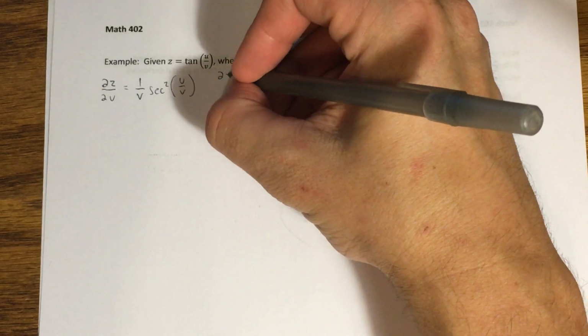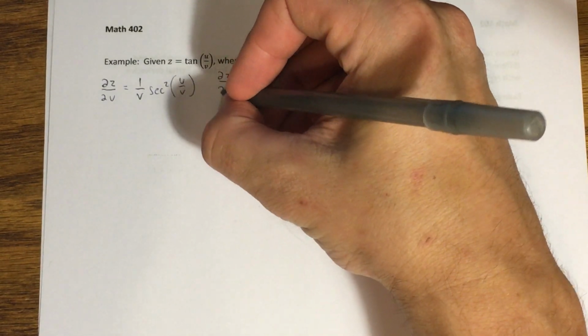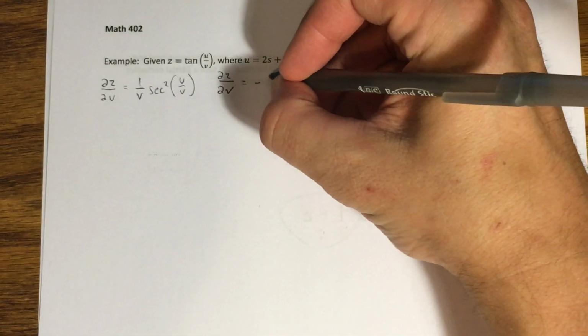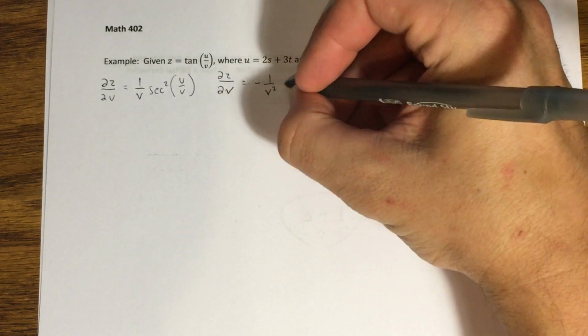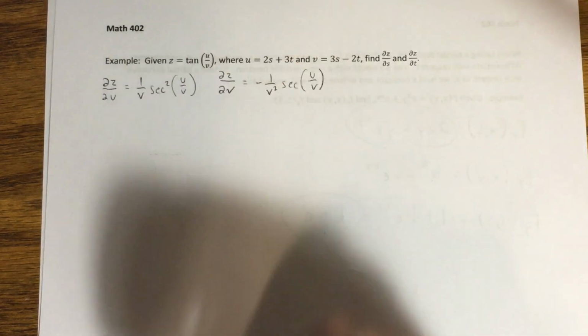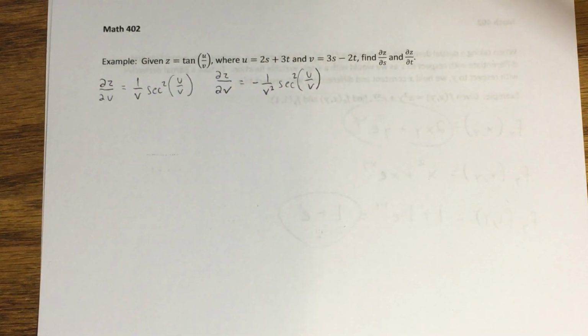I'm also going to need the partial of z with respect to v. Okay, and again, that's easy enough to do. That comes out to negative 1 over v squared secant of u over v squared. There we go.